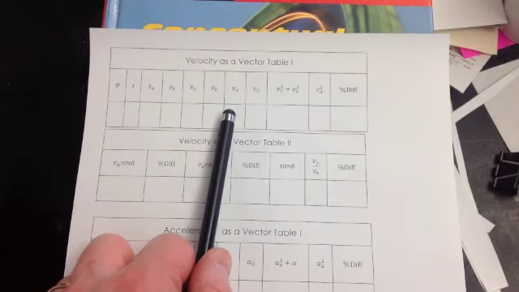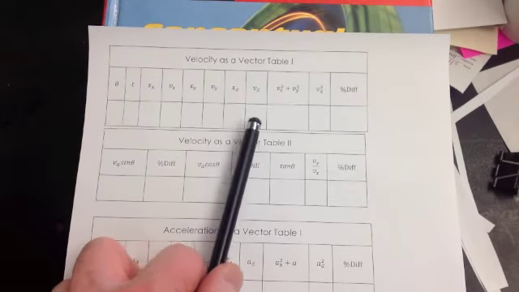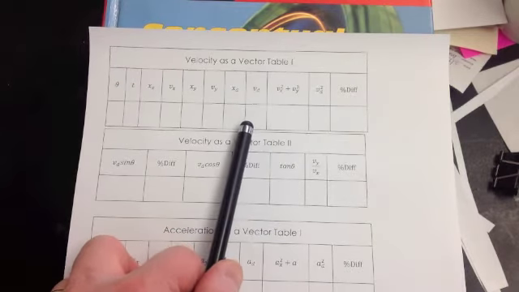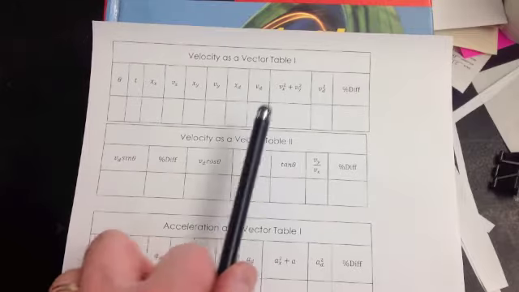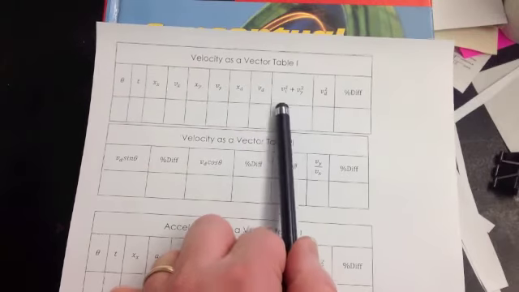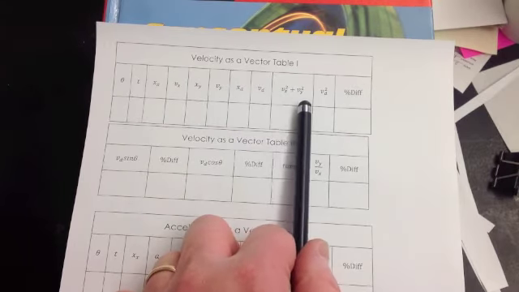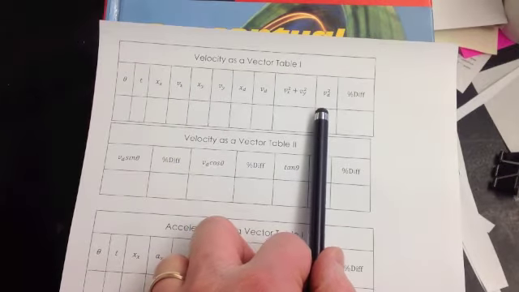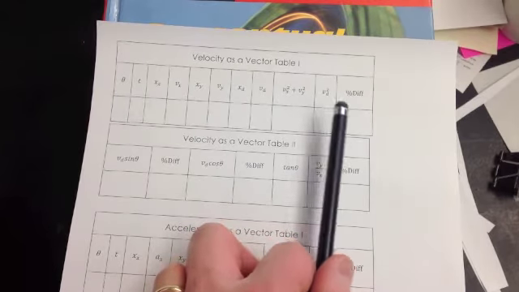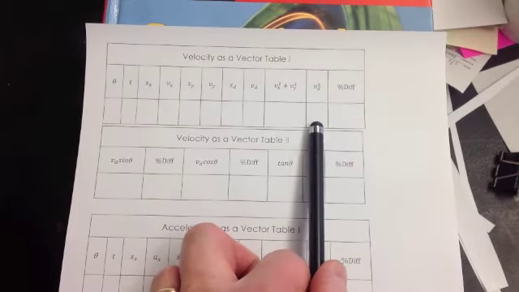Here's my x distance, that's the diagonal distance, goes here. Then I calculate my velocity in the diagonal distance, the straight line velocity. Then I'm going to compare these two items, my x velocity squared plus my y velocity squared. Calculate that. I calculate my d velocity squared, my diagonal velocity, and I find the percentage difference between those two.